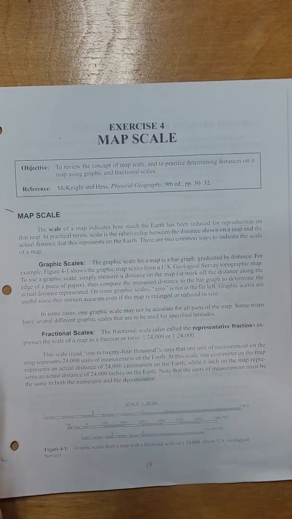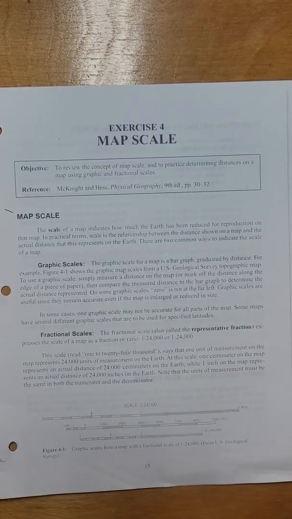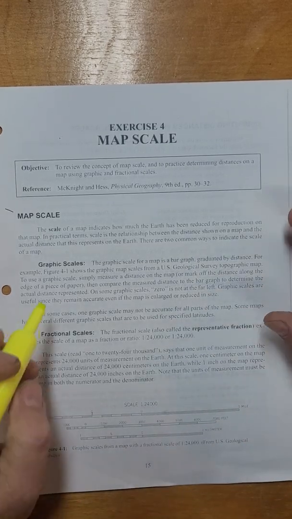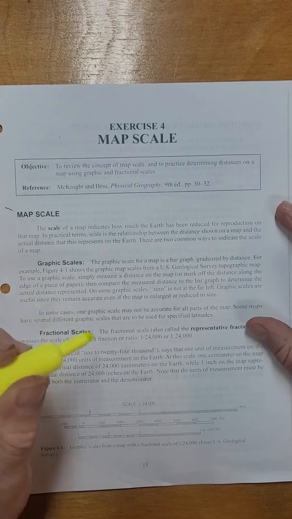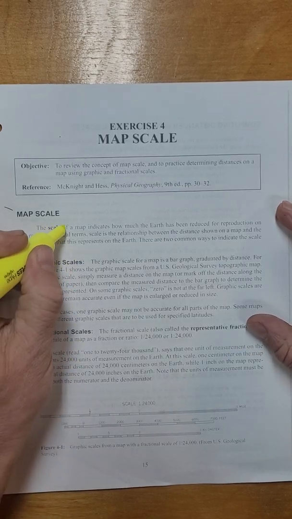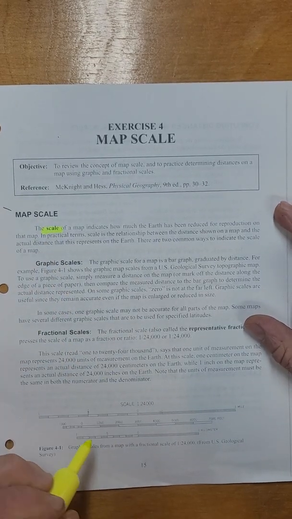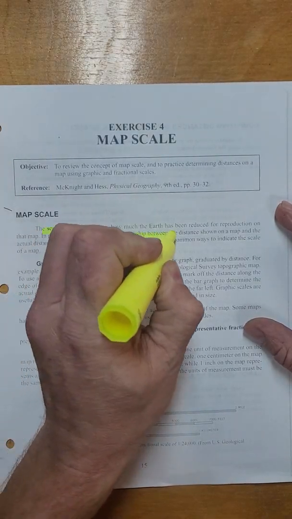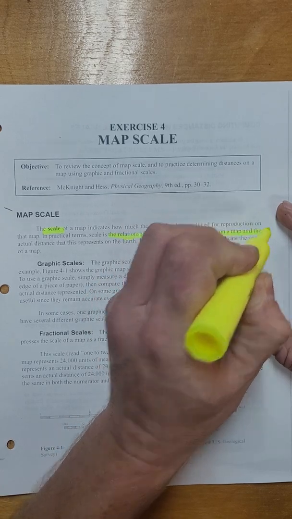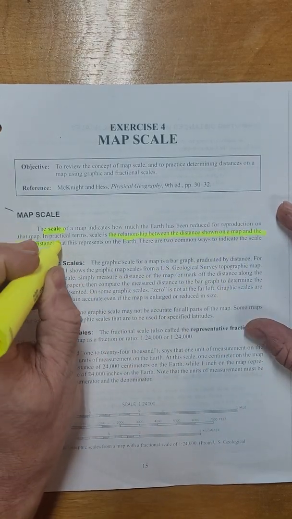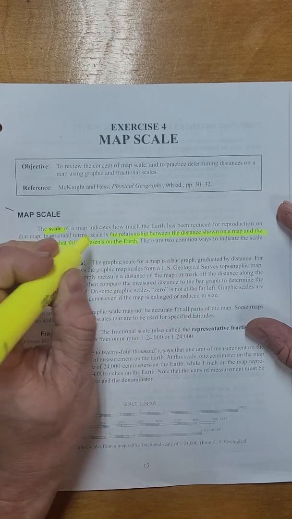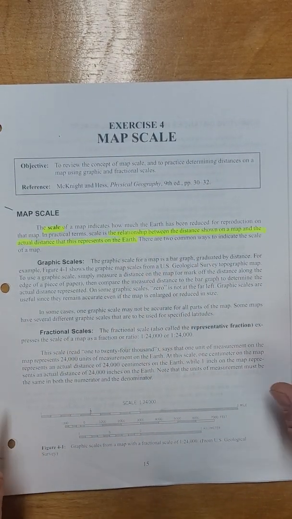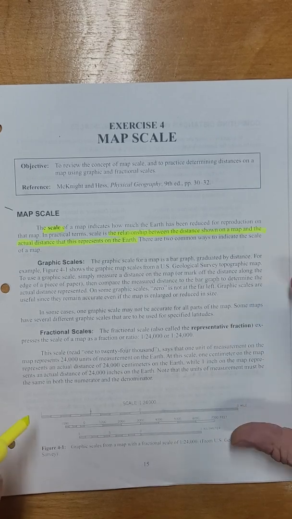All right, guys, here is the map scale exercise. I'm assuming you guys read through it, but let me just point out a couple vocab words that you're going to want to remember. Scale, okay? It is the relationship between the distance shown on a map and the actual distance that was represented on the Earth. So you have a couple different types of scales.